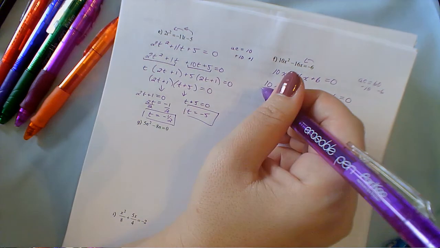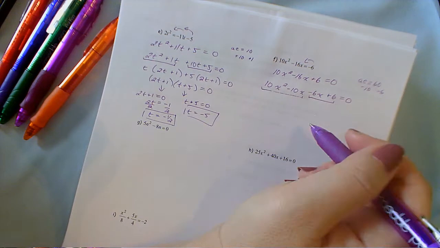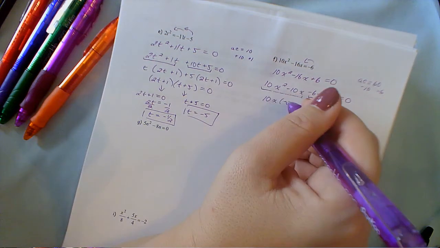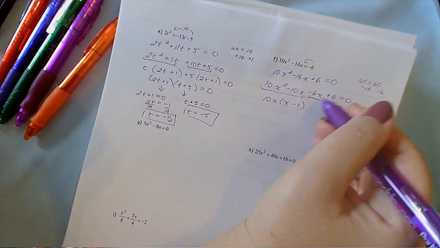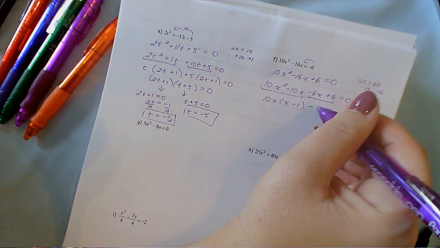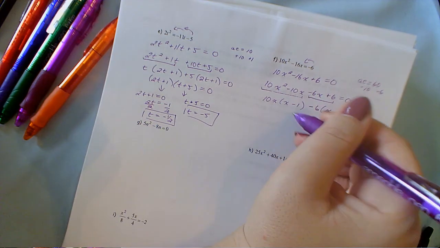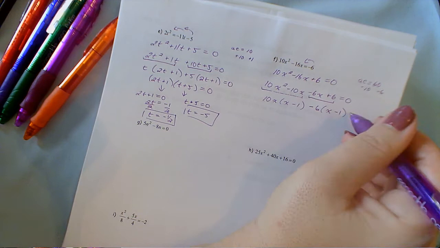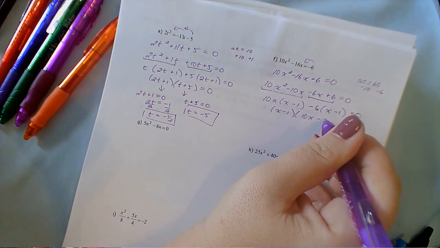Common factor the first two, common factor the second set of two. Pull out a 10, pull out an x, leaving me with x minus 1. Now, I want this sign to flip to a minus, so the bracket matches. So I'm going to pull out a -6, leaving me with a positive x minus 1. That's what I wanted. Don't forget your equals 0, x minus 1 in one bracket, 10x minus 6 equals 0 in the other bracket.